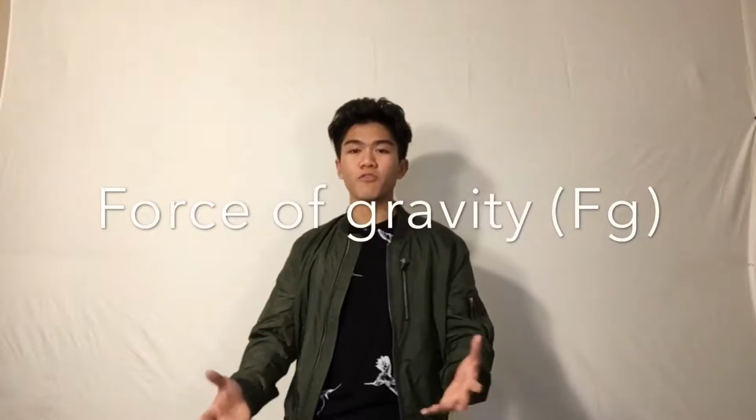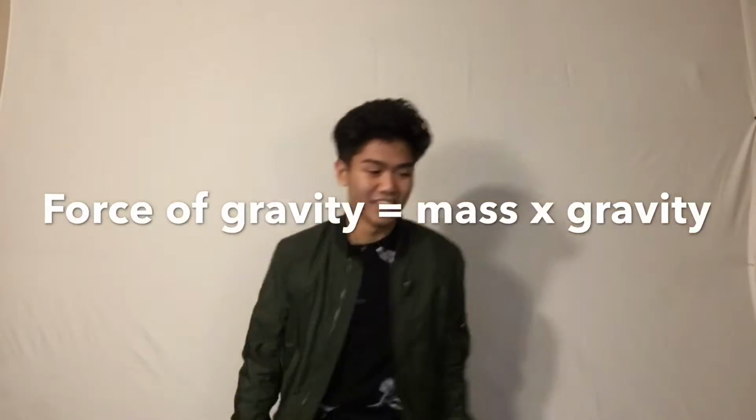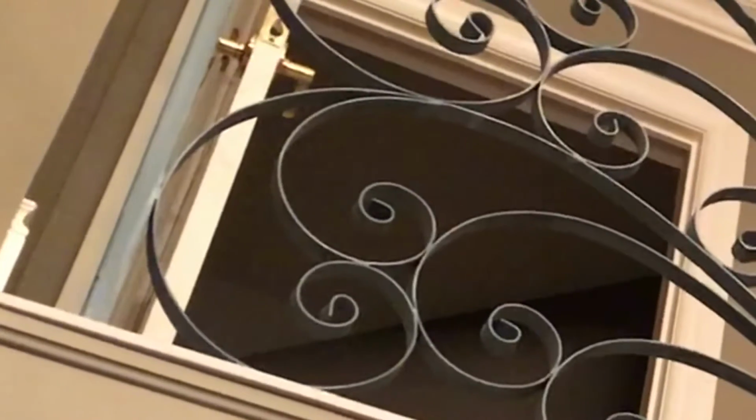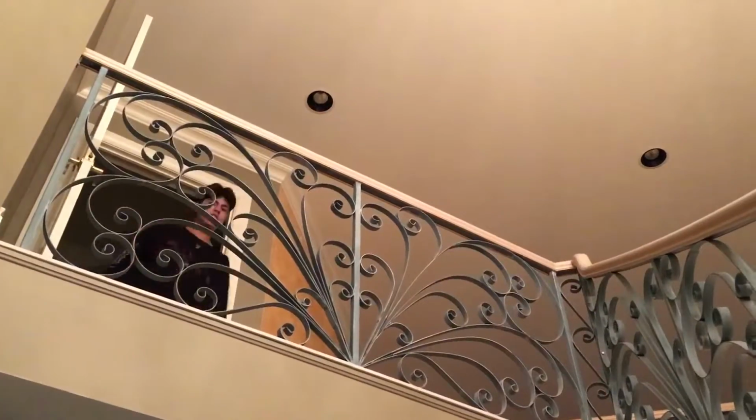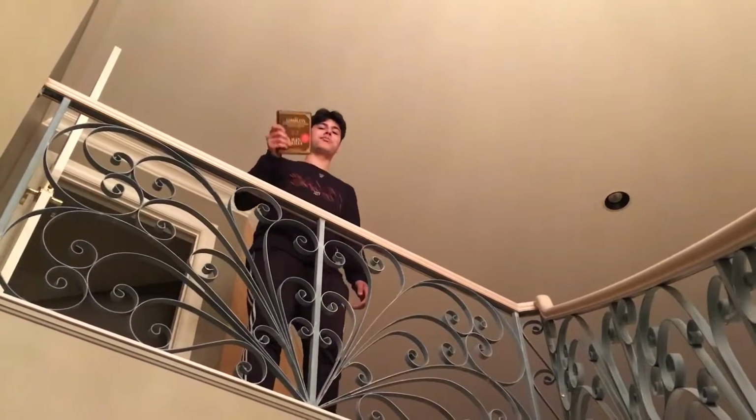It's measured in kilograms. To find the force of gravity acting on the thing, you take the mass of the thing and multiply it by the pull-down force, which is 9.8 newtons per kilogram. An example of gravity would be me dropping my man skills book, like so.